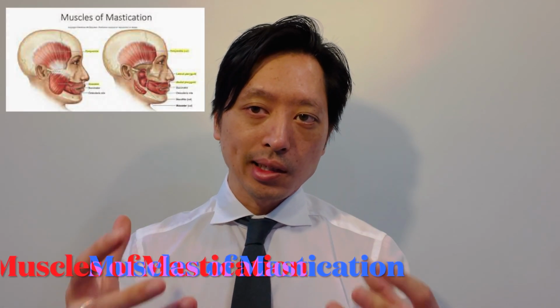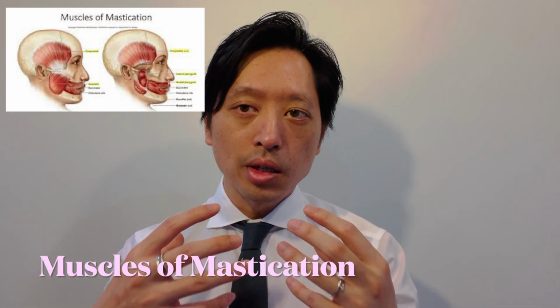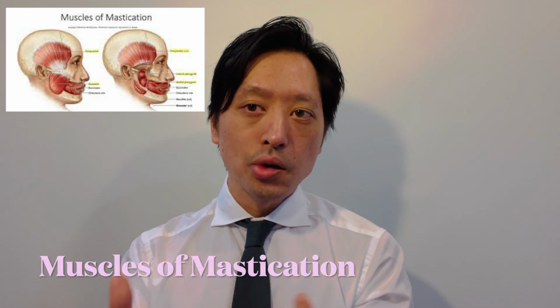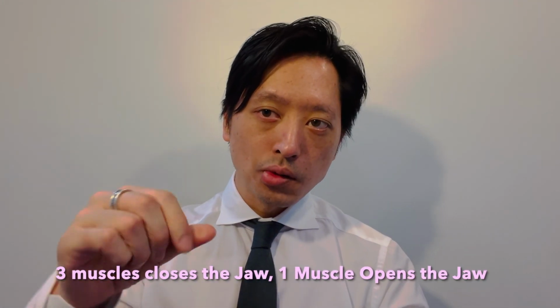So the anterior branch mainly supplies the muscles of mastication, muscles involved in chewing the food, the chewing muscles. And so there are 4 muscles involved in the process of chewing food. 3 of the muscles close the mouth, 1 muscle opens the mouth, and all of the muscles are involved in moving your jaw from side to side, and protrusion and retrusion of your mandible.